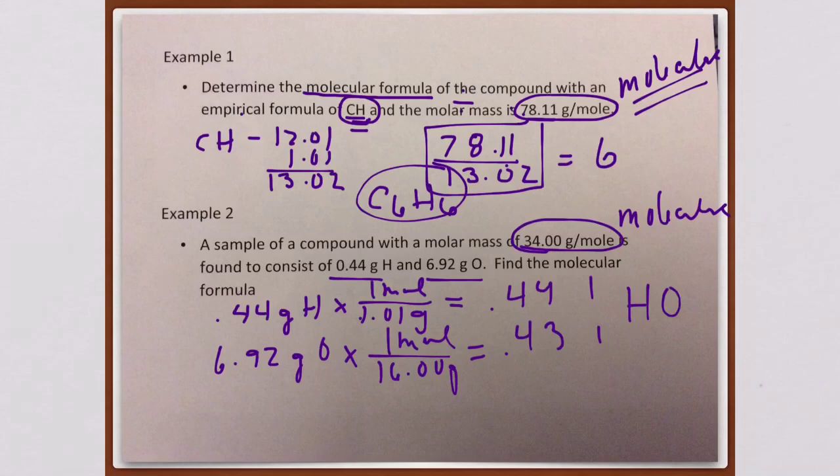Okay, so now we have to find the molecular formula. So our next step is to find the molar mass of this. Well, hydrogen is 1.01. Oxygen is 16.00, a total of 17.01. Well, how many times will 17.01 go into 34?